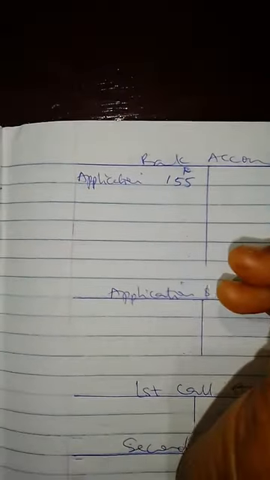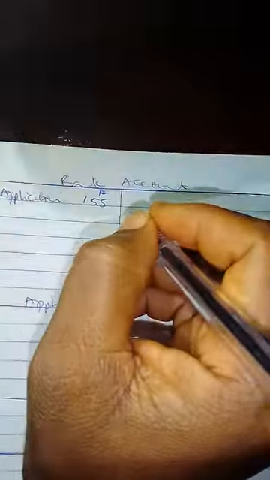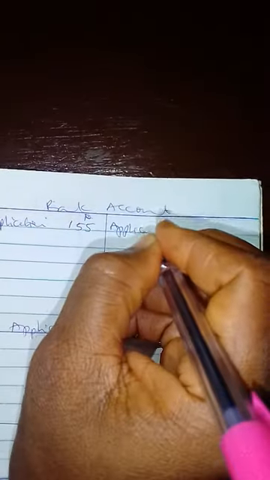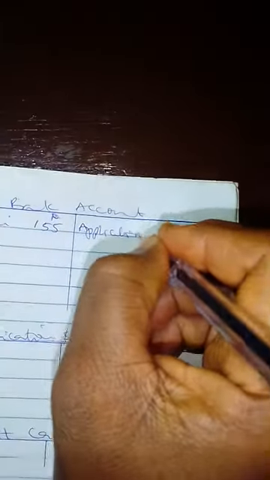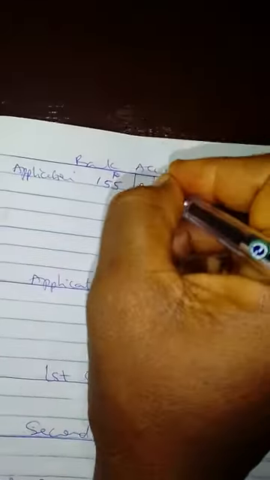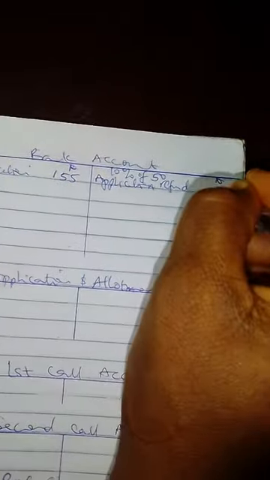That will give us 155 naira. Then I told you that 50 shares were refunded. The refund is 10% times 50. That will give us 5 naira.